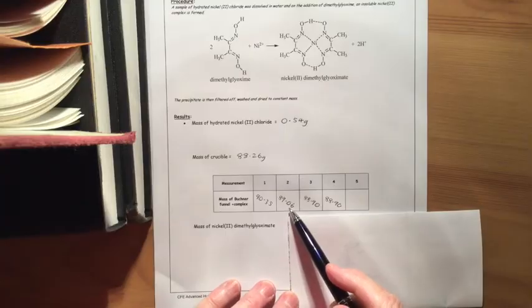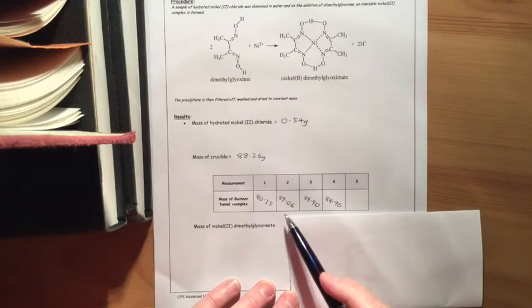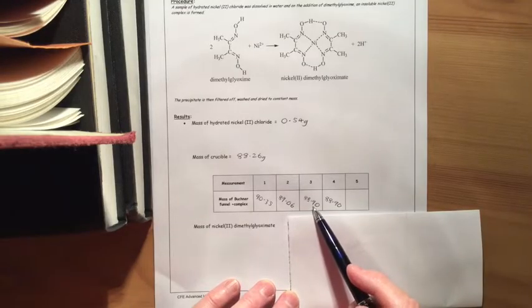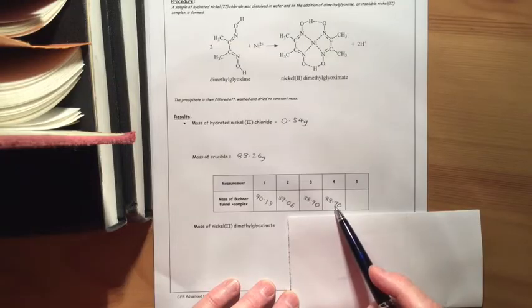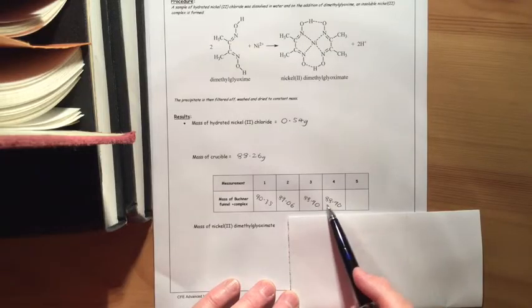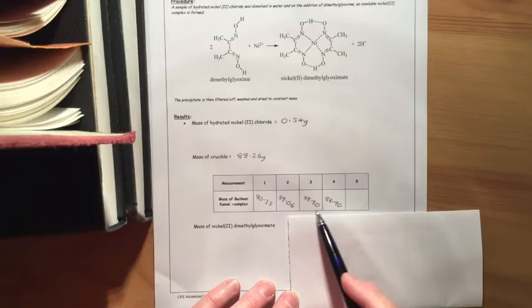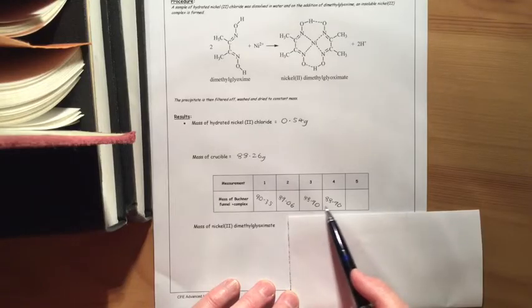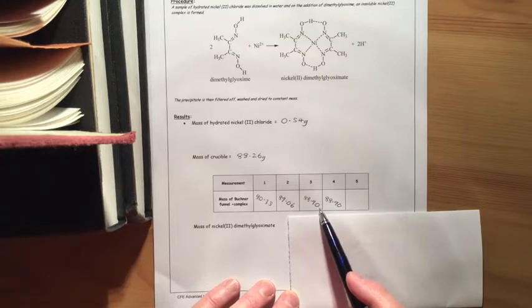My second weighing gave a mass of 89.06, my third 88.90, my fourth 88.90. So 3 and 4 are within 0.01 of each other, so that is defined as the sample being dried to constant mass.